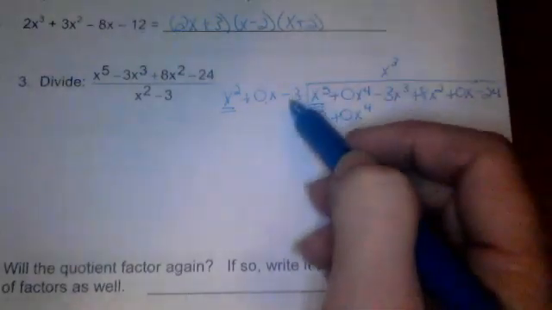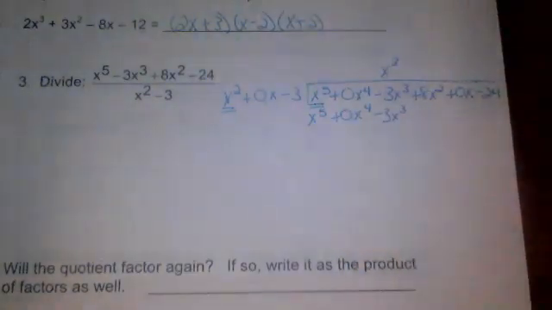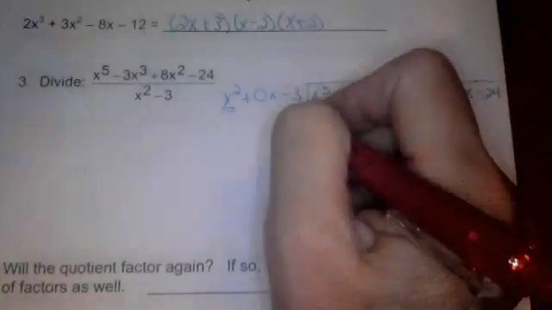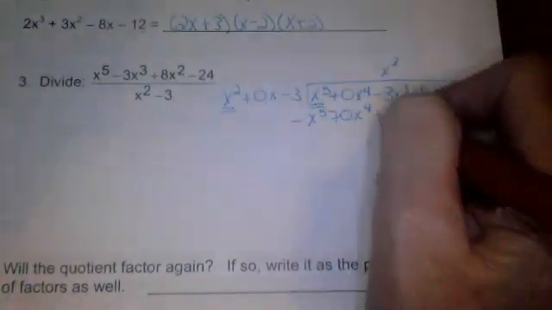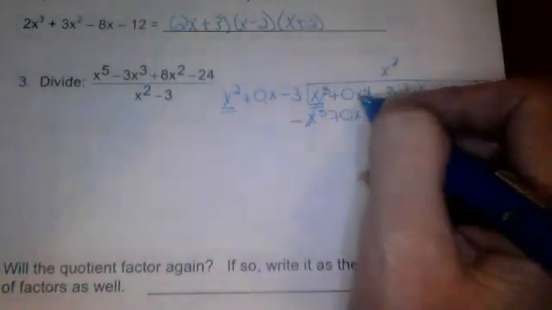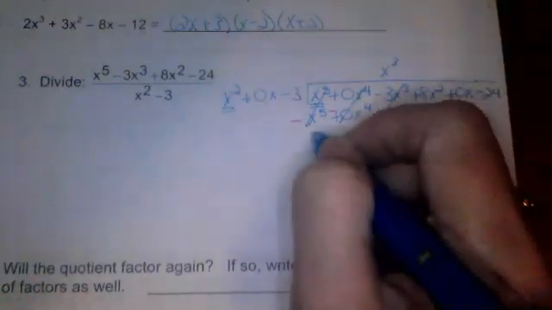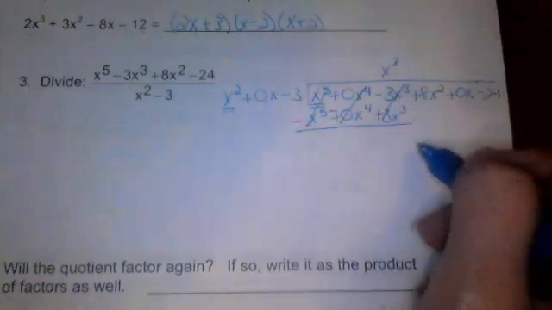Then x to the 3rd times negative 3 is minus 3x cubed. All right, so then remember we have to subtract, which changes our signs. So we've got minus, minus, plus, and that goes away, and this is 0 already, and negative 3 plus 3 goes away. So all of that is gone.